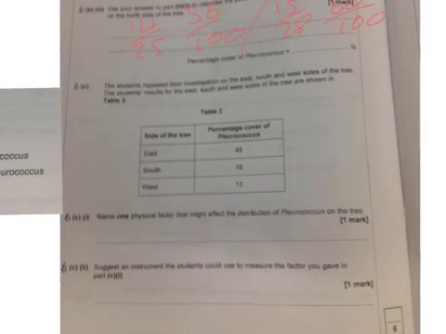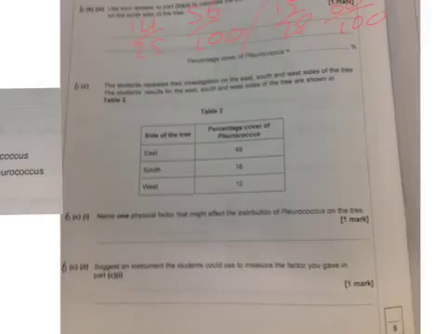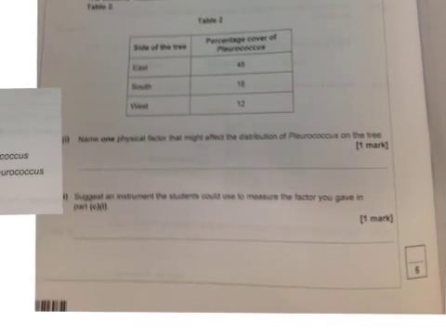Okay. 6C part 1. Name one physical factor that might affect the distribution of the pleurococcus on the tree. So it's a physical factor. The ones that could be accepted for this, I'll just write in for you now. We could have had temperature, light, direction of rainfall, because that will have an impact on where it can grow, and also the wind speed or direction. Okay, so those were some physical factors that could affect the distribution.